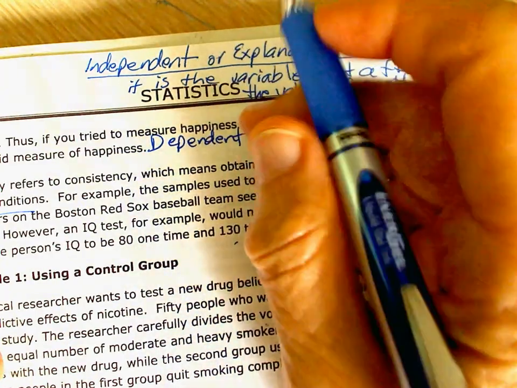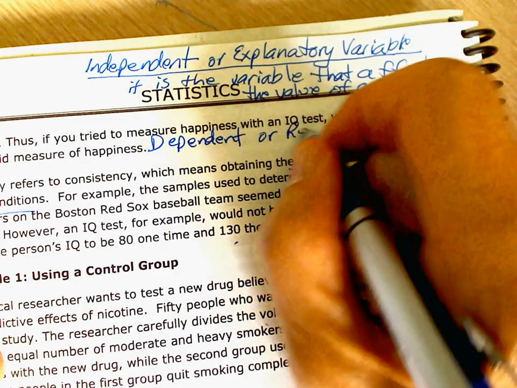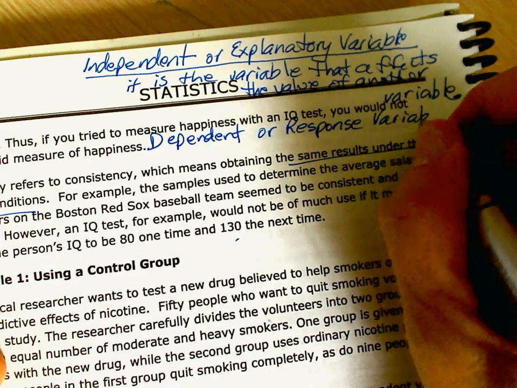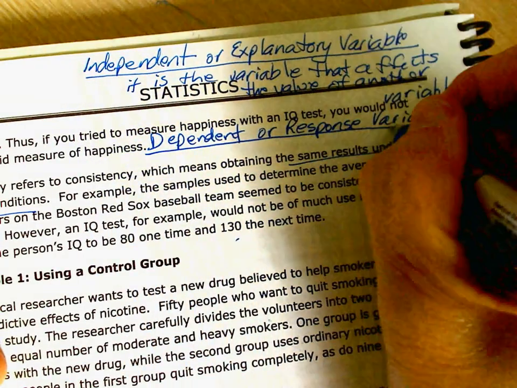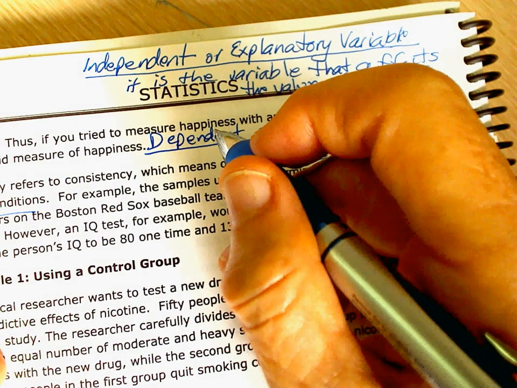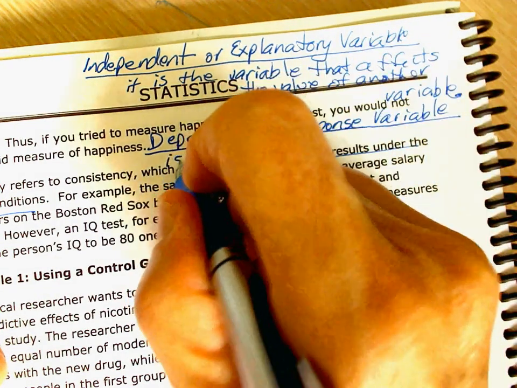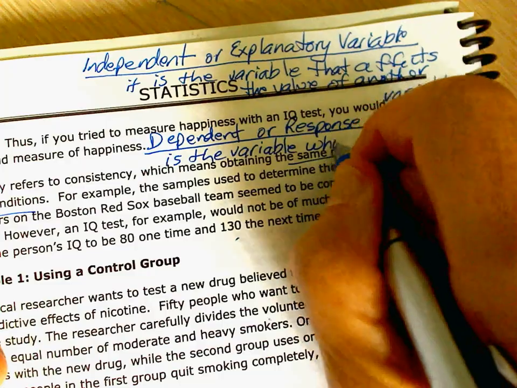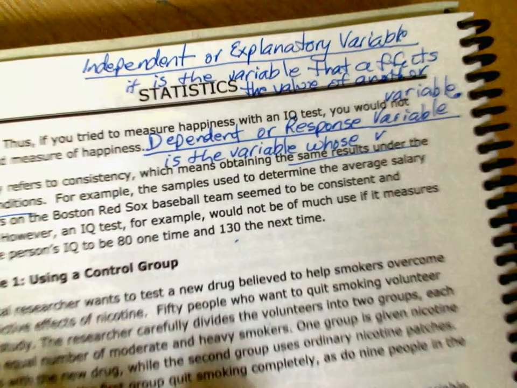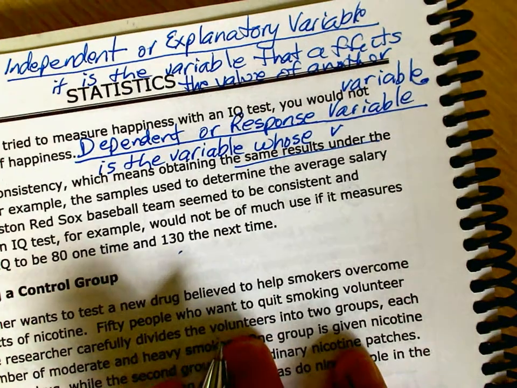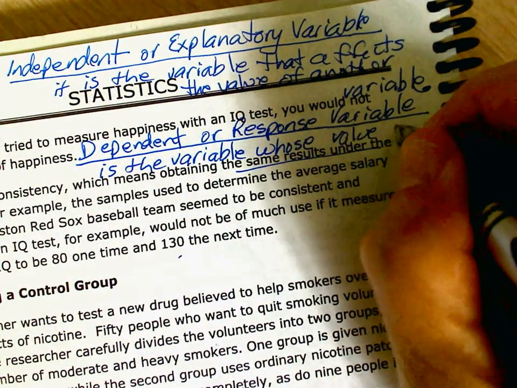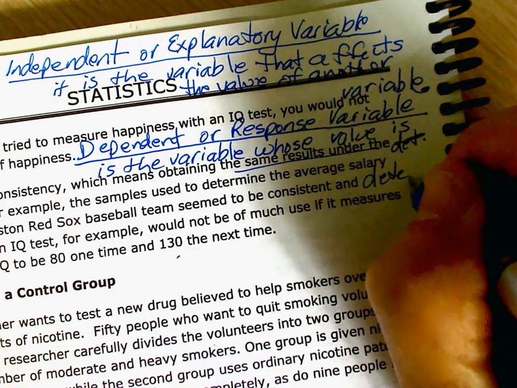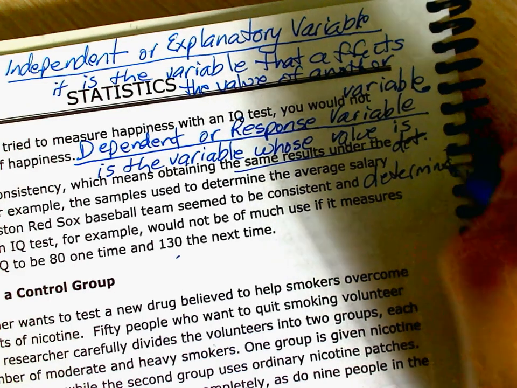The dependent or response variable is a variable whose value is determined by another variable.